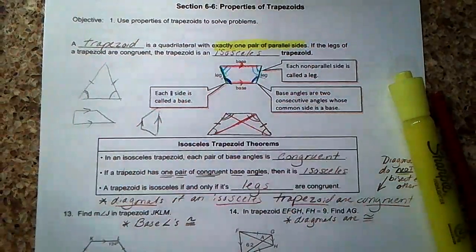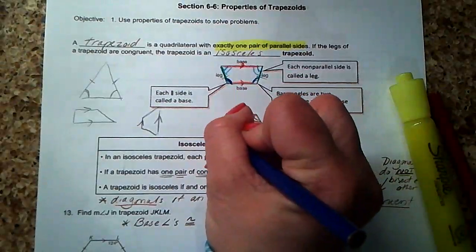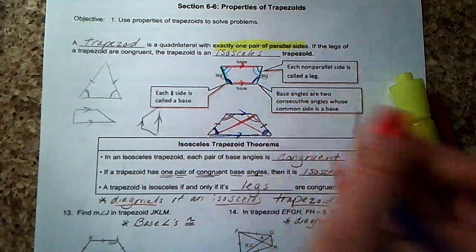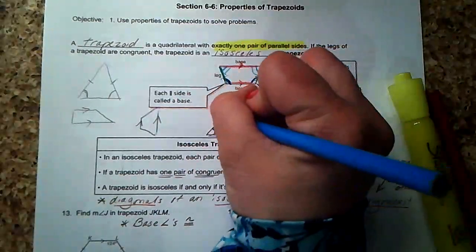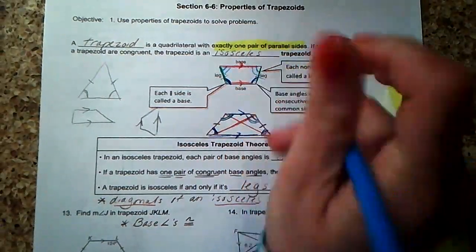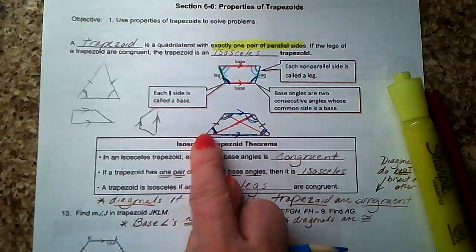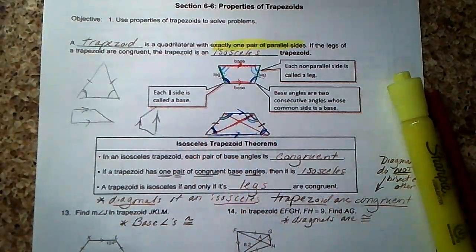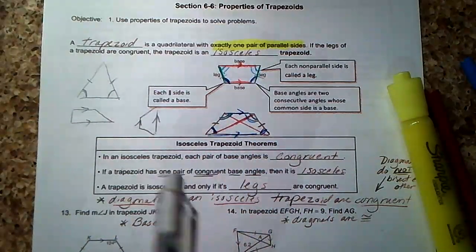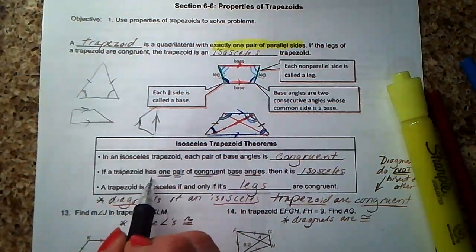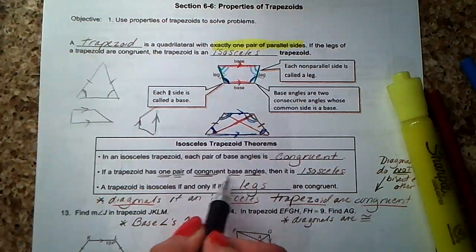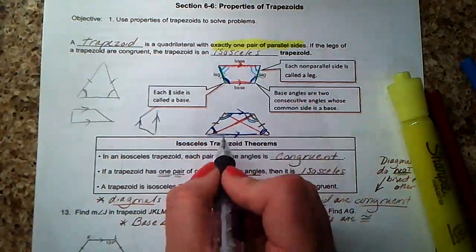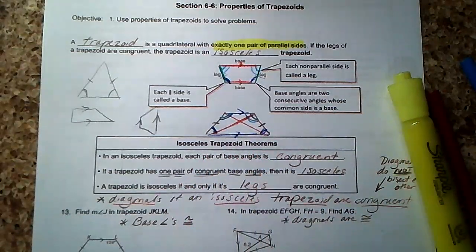So in this picture right here, this is a pair of base angles. These would be my parallel sides here. And then this up at the top here would also be a pair of base angles. And in isosceles trapezoids, those base angles are congruent. So again, those are equal and those are equal. And it says here, if a trapezoid has one pair of congruent base angles, then it's isosceles. What's going to happen is if it has one pair, the other pair will automatically be equal.